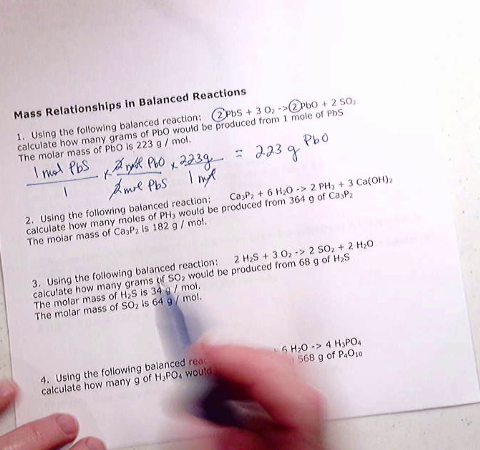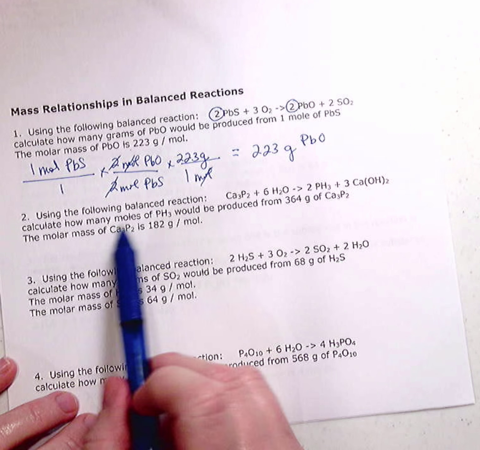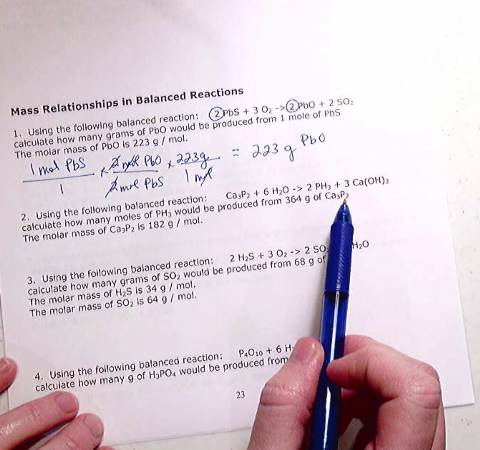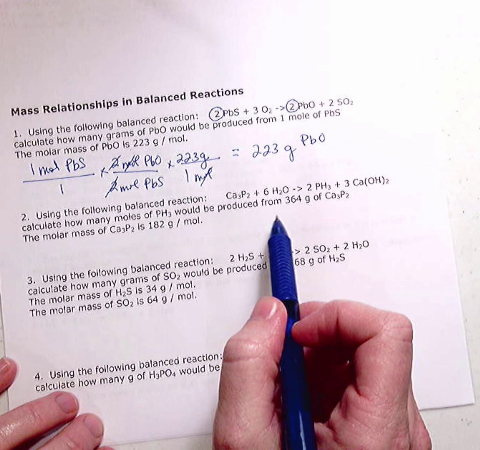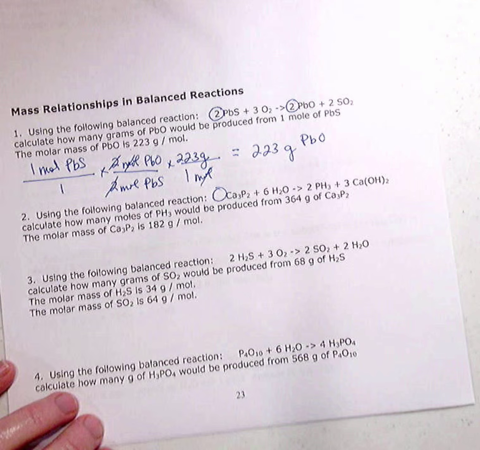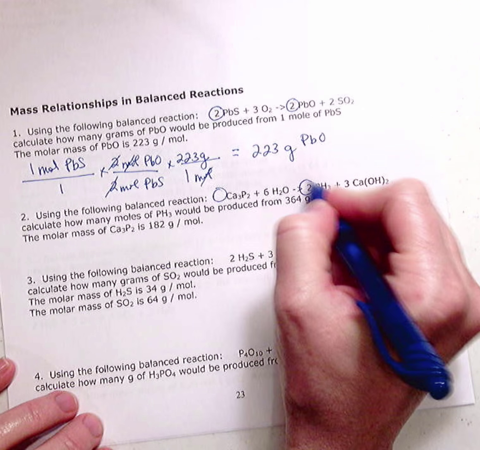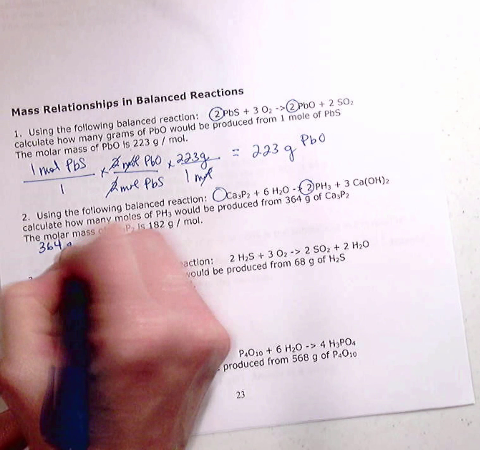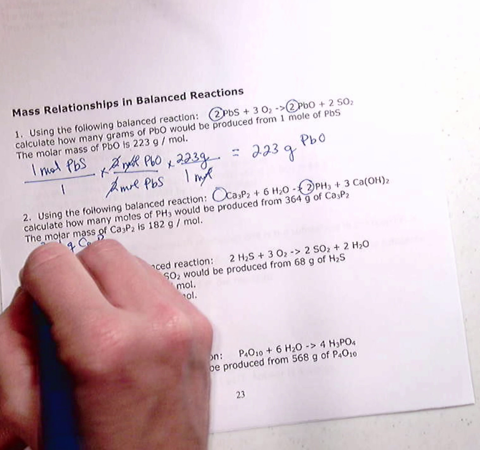So the next question. How many moles of PH3 would be produced from 364 grams of calcium phosphide? Okay, so we're starting with calcium phosphide. The coefficient there is blank, so that means a coefficient of 1, and we're trying to get to PH3. Our starting quantity is what's given, 364 grams of calcium phosphide.